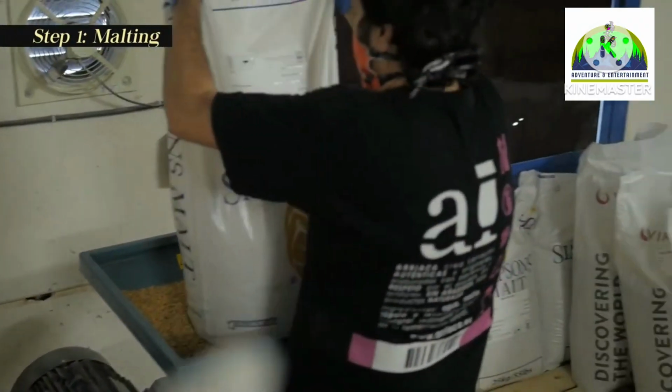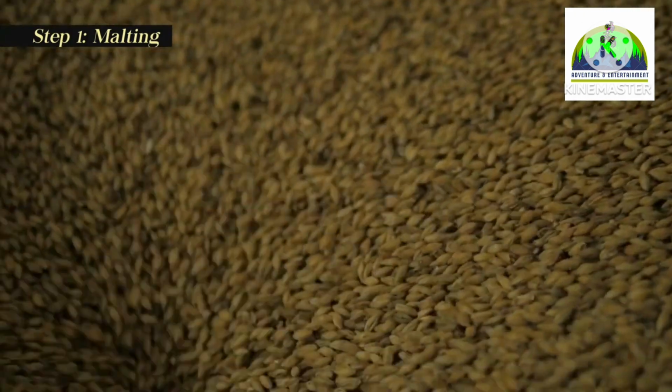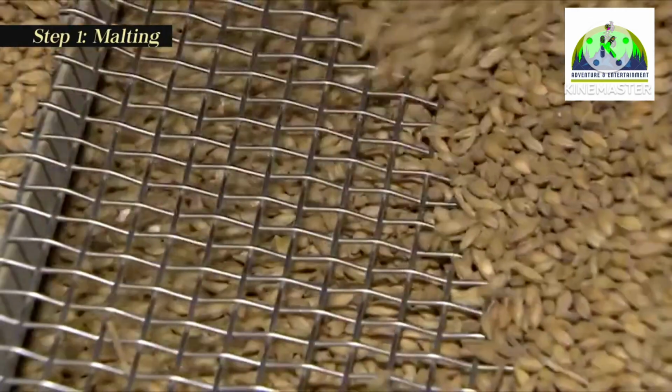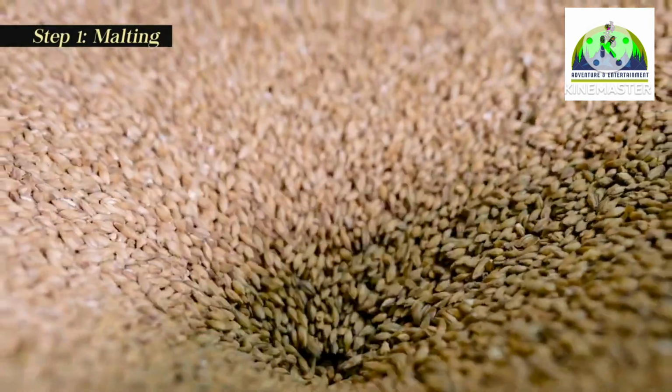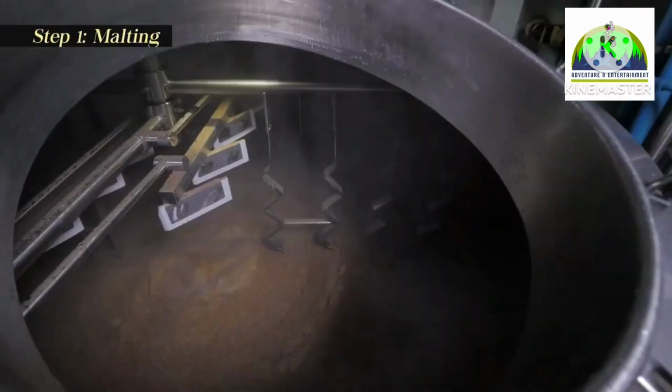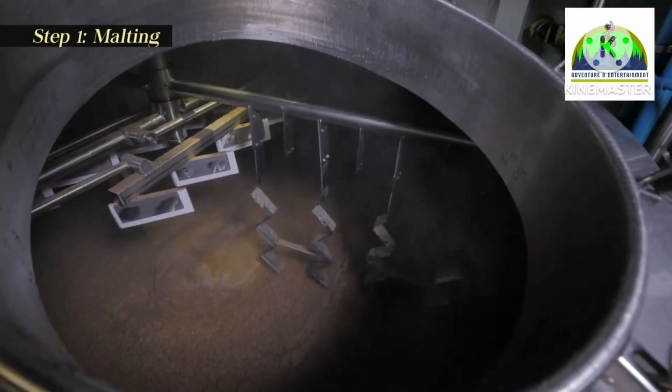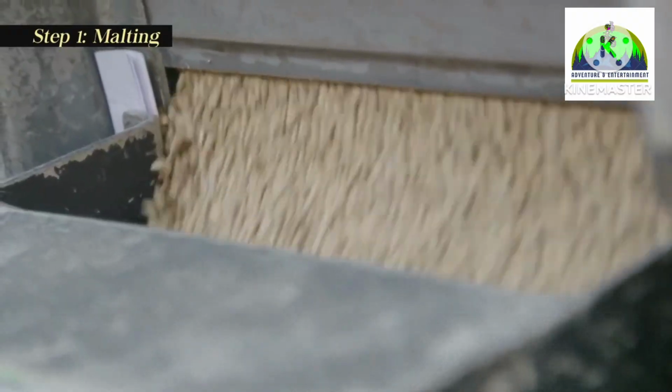The first step in beer production is malting. Malting is the process of soaking, germinating, and drying cereal grains, typically barley, to prepare them for brewing. The malting process activates enzymes within the grains that will later convert starches into fermentable sugars. Here's how it all goes down.